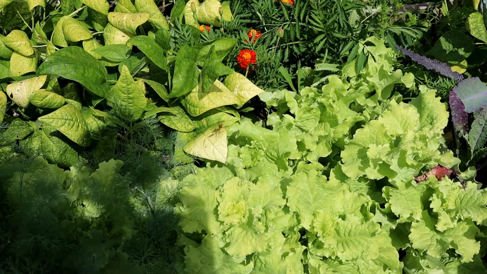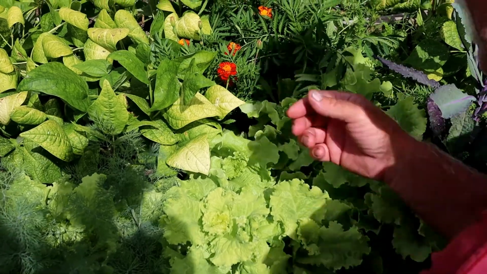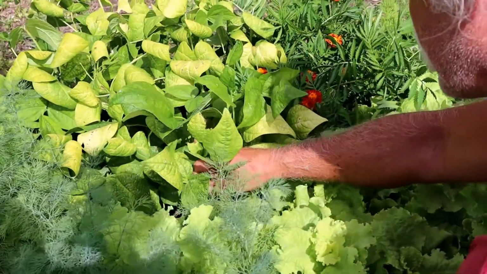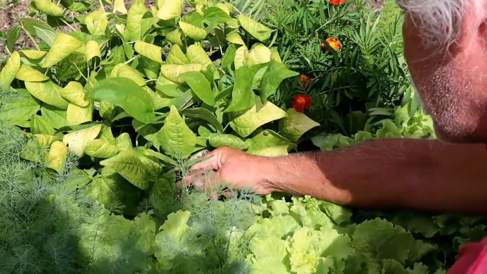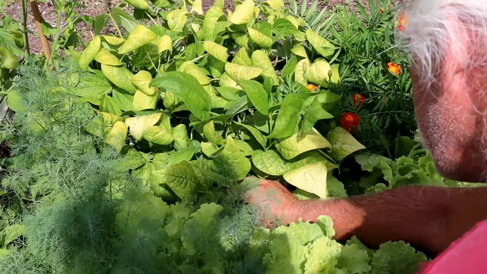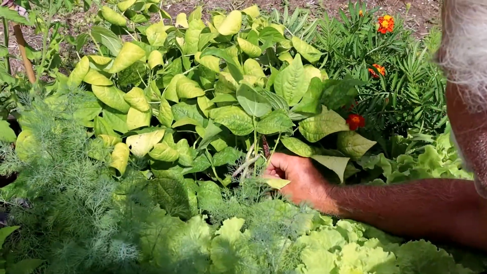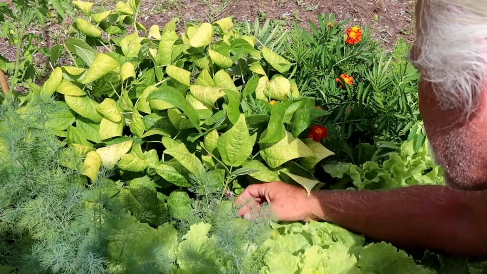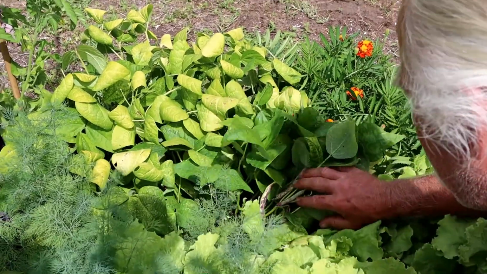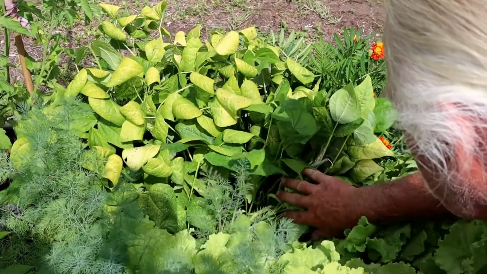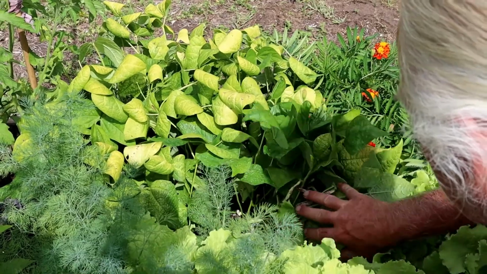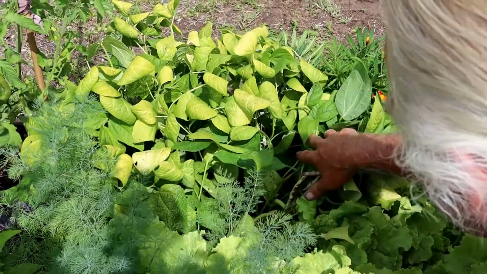Matter of fact, where the wasp is, if you look down here, there is some stink bugs. Not missed him. Dang it. But you'll get the stink bugs, and they come in and they also eat up your produce.